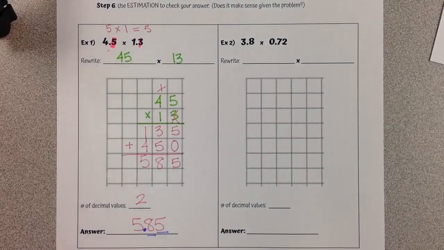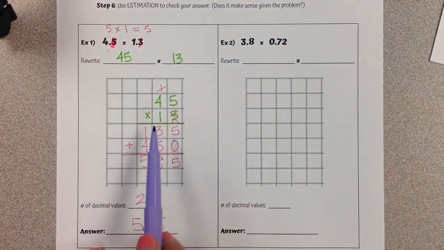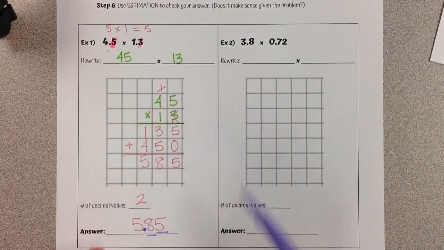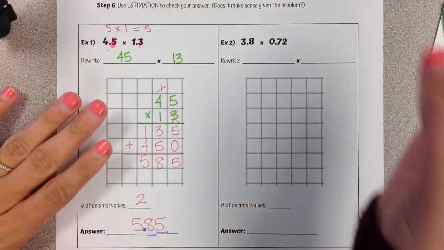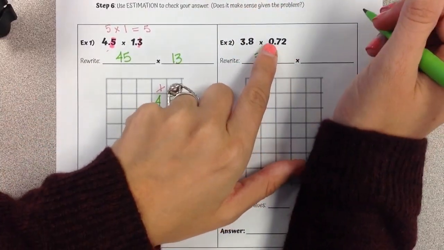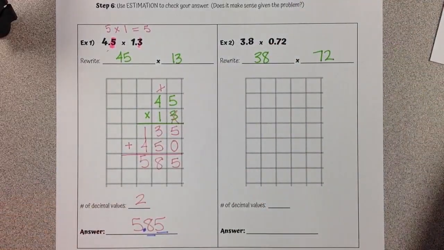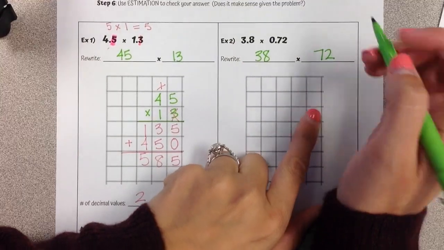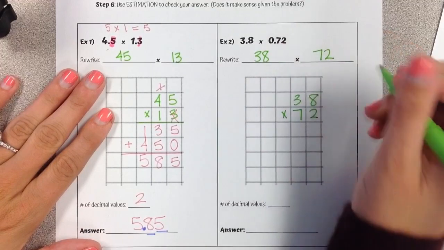Again, the most important part of this is we don't line up our decimals when we're multiplying. We ignore them and we apply them in at the end. All right, let's look at example 2. 3 and 8/10 times 72 hundredths. Again, first thing I'm going to do is rewrite this as whole numbers. When I'm rewriting this as a whole number, I don't really need that 0 right there, so I'm just going to multiply that as 72. Again, I'm going to start on the far right in the second row. So 38 times 72.